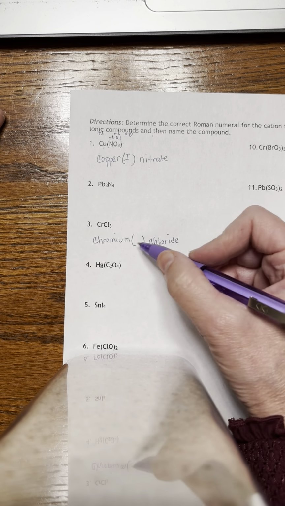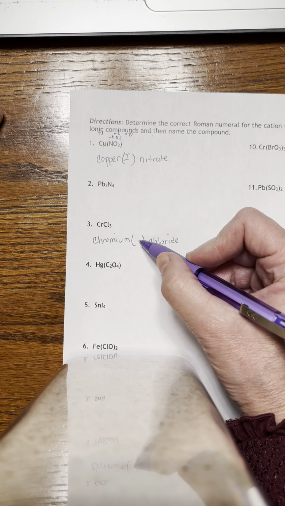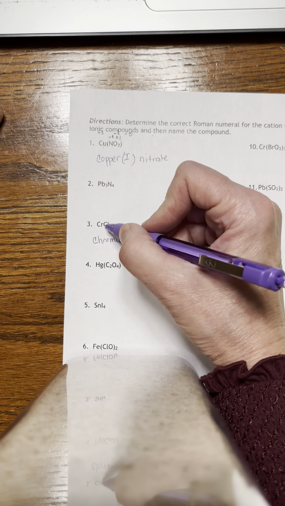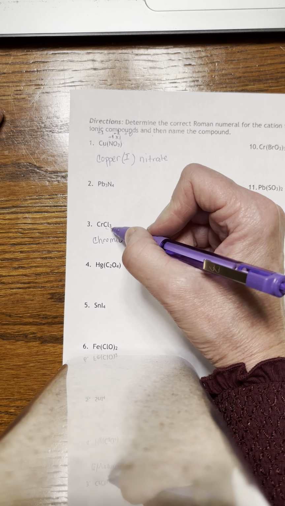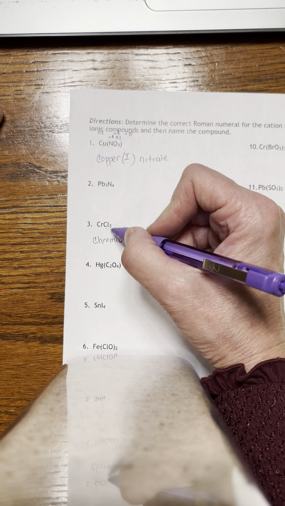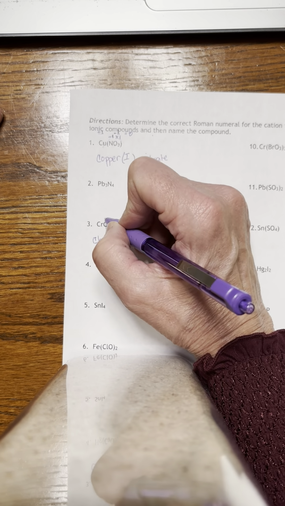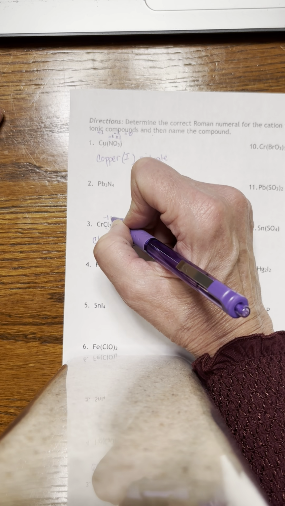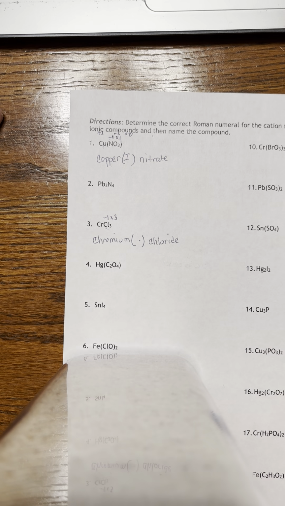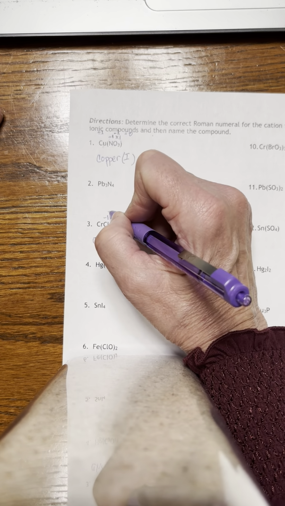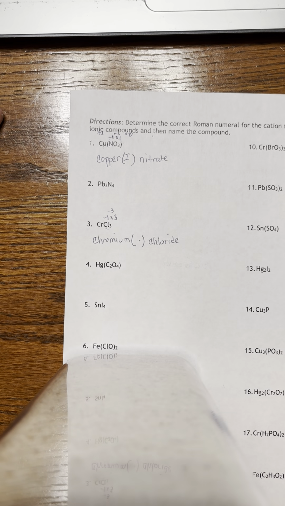Now I have to figure out, how do I find the charge on the chromium? So I'm going to start with my anion, which is my right-hand side here. My chlorine, or my chloride, has a -1 charge, but I have 3 of them this time. So -1 times 3 is going to be -3.